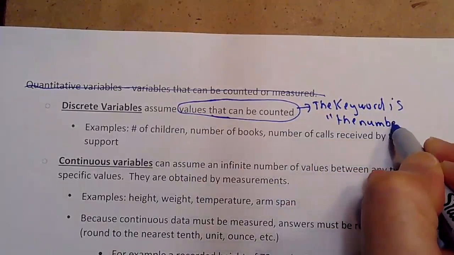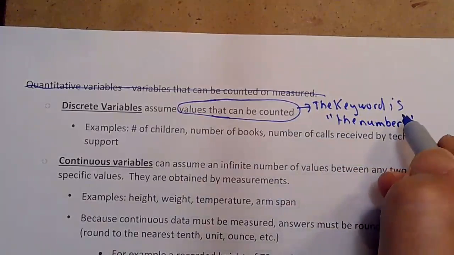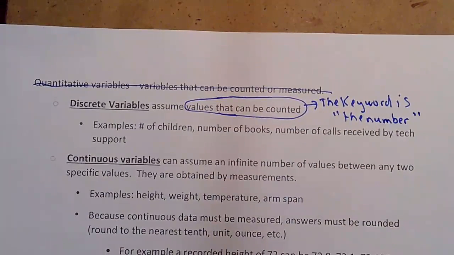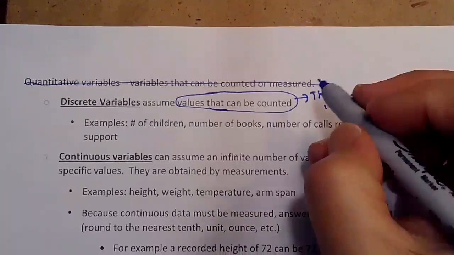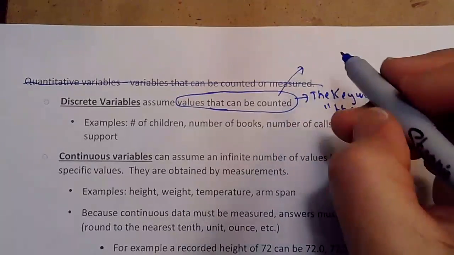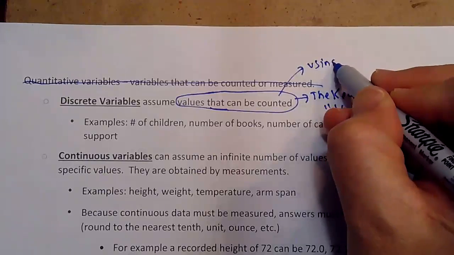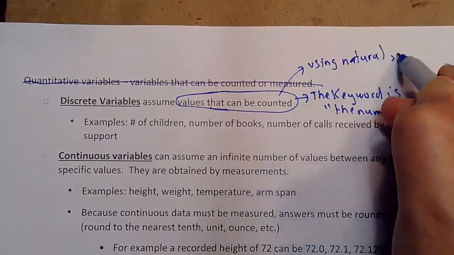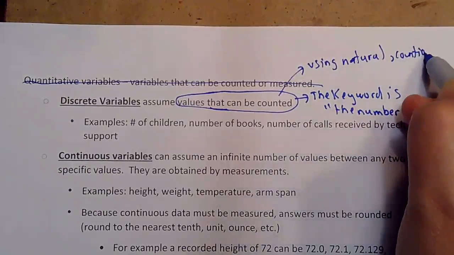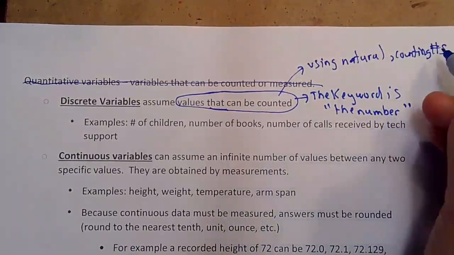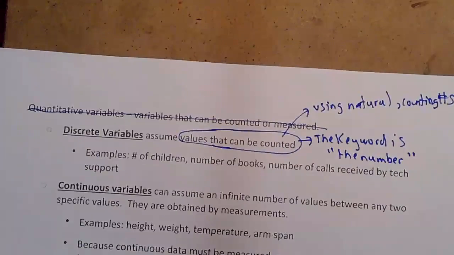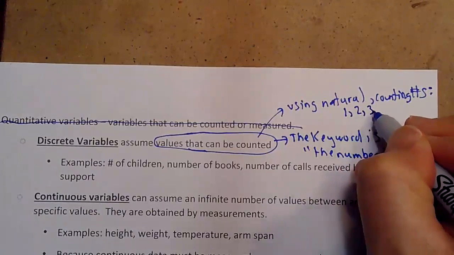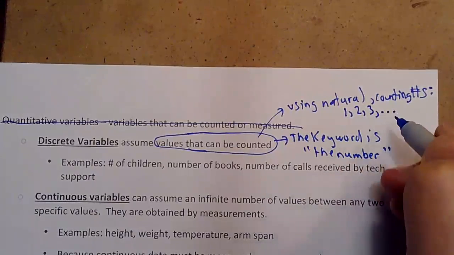They use the number in the problem. Okay. And when we're saying the values can be counted, we're saying they can be counted using natural counting numbers. Like, you know, 1, 2, 3, and so on and so on.